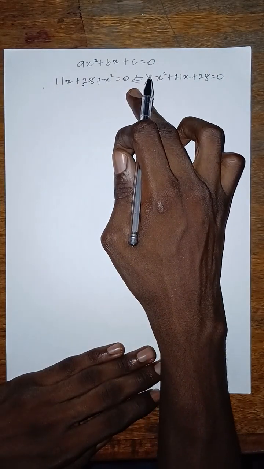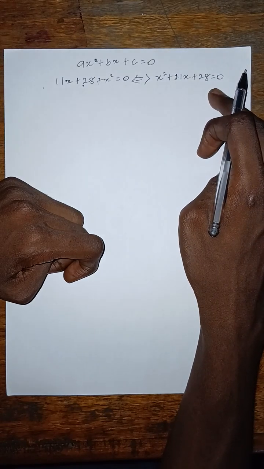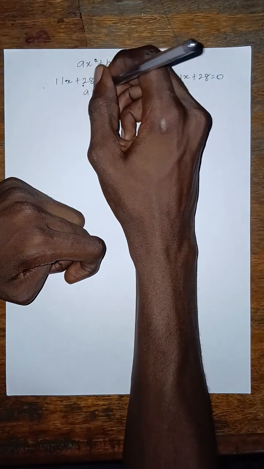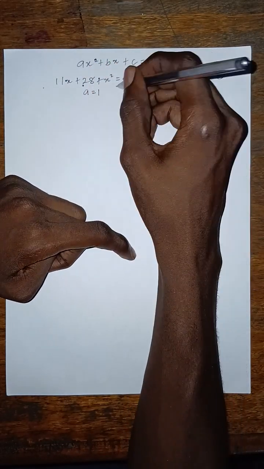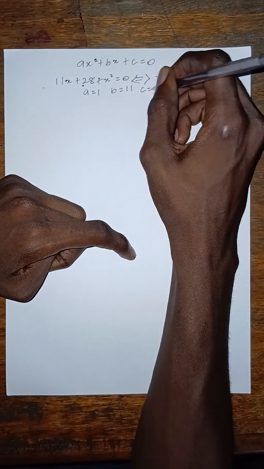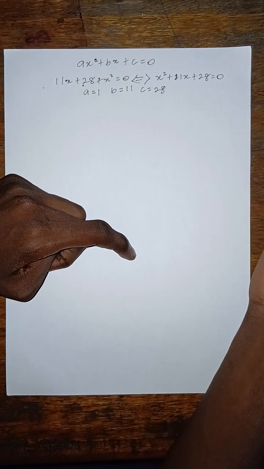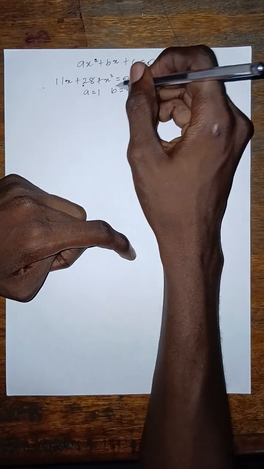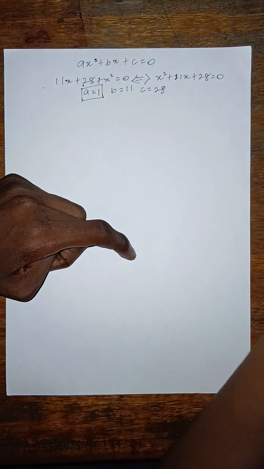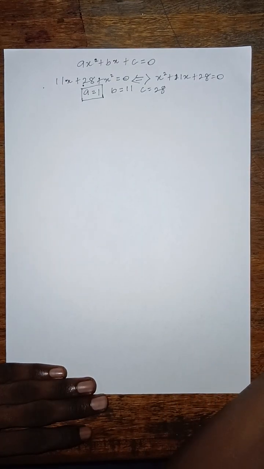This is also a quadratic equation, just that it's not arranged in this way. So arranging it in this way, we have this. When we arrange it this way, we have a equals 1, b equals 11, then c equals 28. In this video, I'll be showing you how to factorize a quadratic equation where a is equal to 1. Next video, I'll be showing you how to factorize where a is not equal to 1.